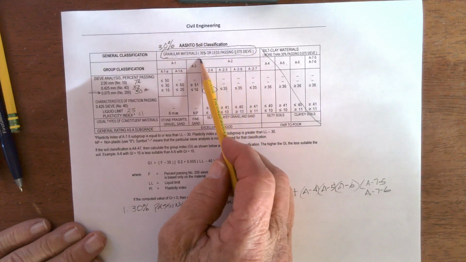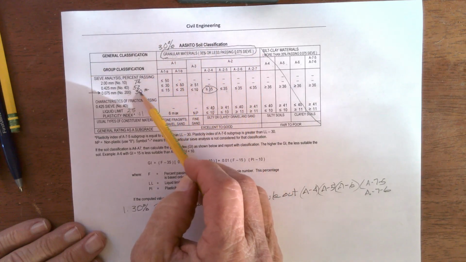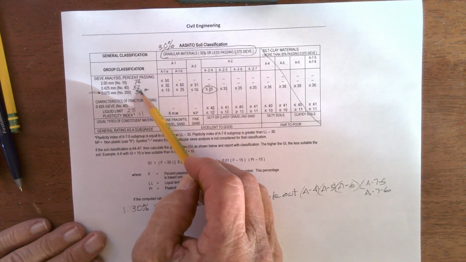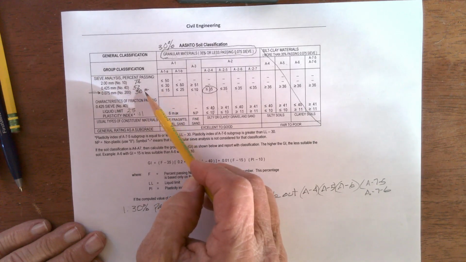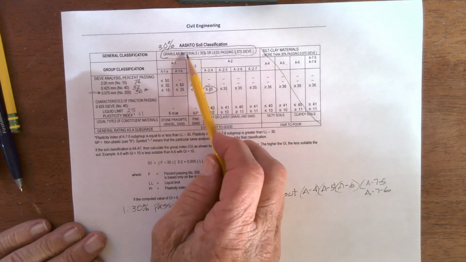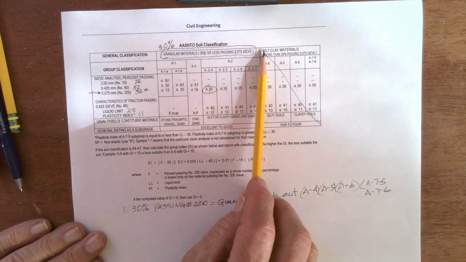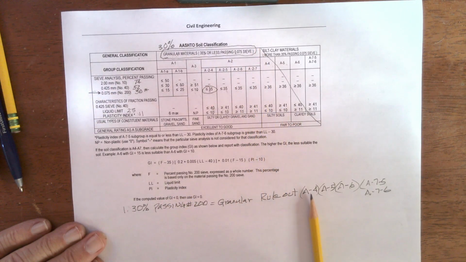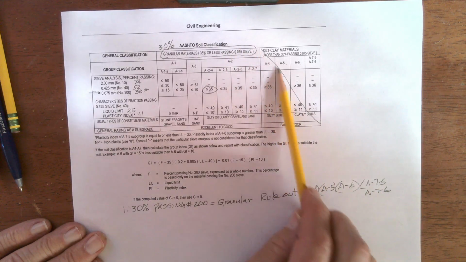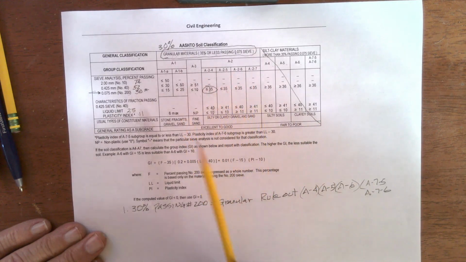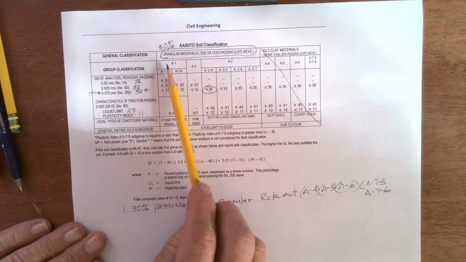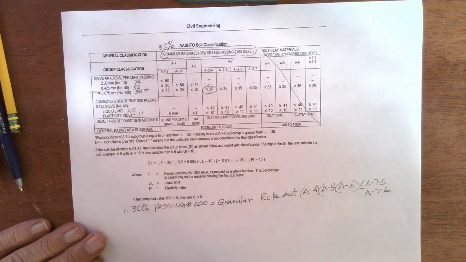In this case, when you go down here, you can see that 30% pass the number 200 sieve, so automatically we have a granular material, and automatically we can rule out A4 through A6 and A7-5 and A7-6. It's not going to be one of these. It's going to be somewhere in A1, A3, A2.